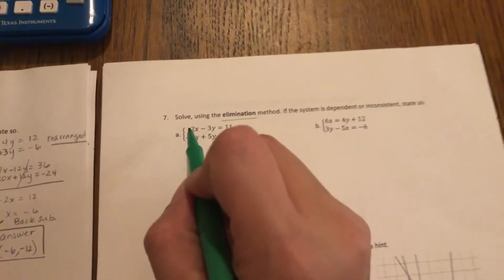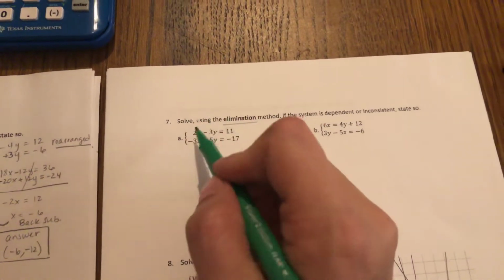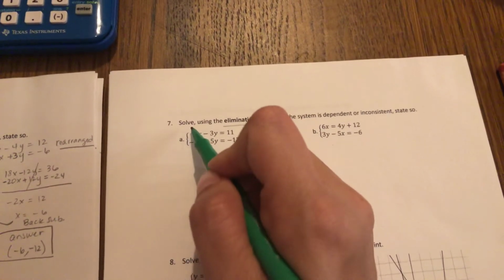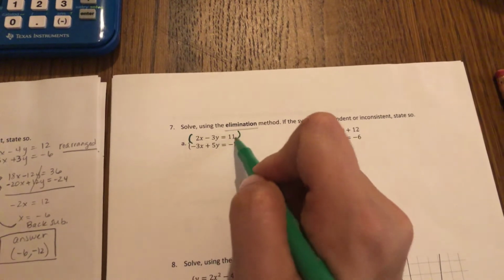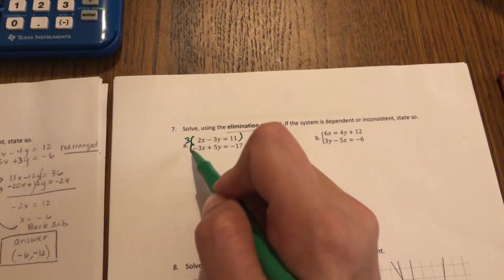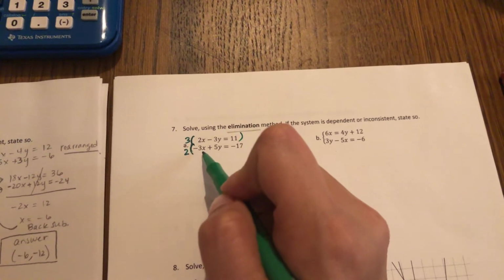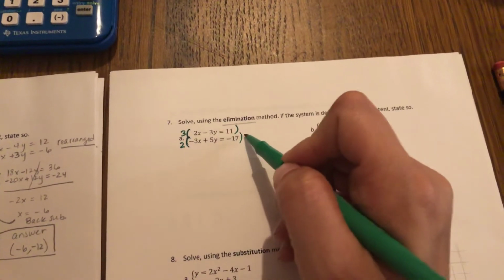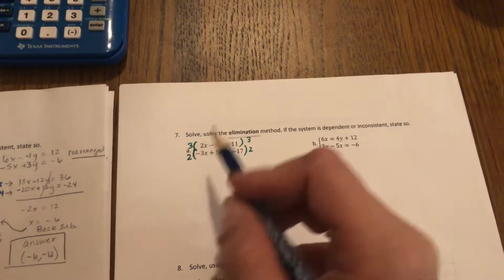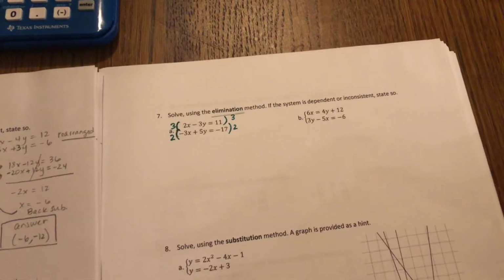What catches my eye is that the x's already have it kind of set up where this is a positive and this is a negative. However, they're not opposite. So I'm going to take a multiplier and multiply that by 3. That's going to give me 6x. If I multiply this one by a 2, that's going to give me a negative 6x. But don't forget, whatever you multiply your left-hand side by, you have to multiply your right-hand side by. So what does that look like?